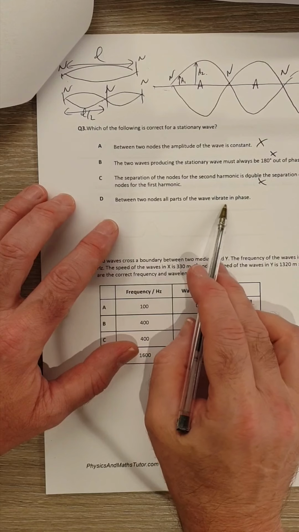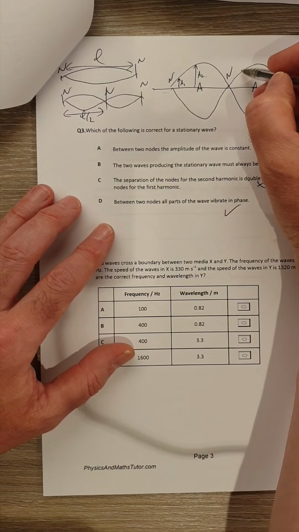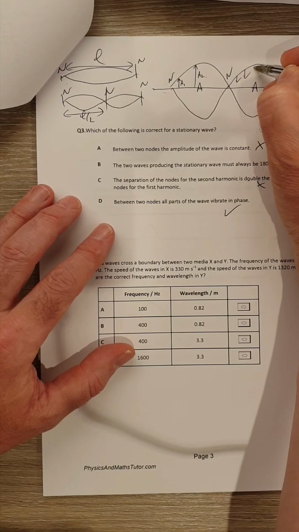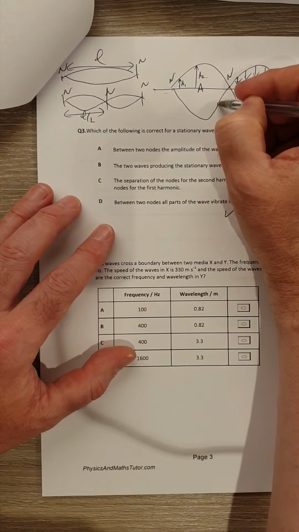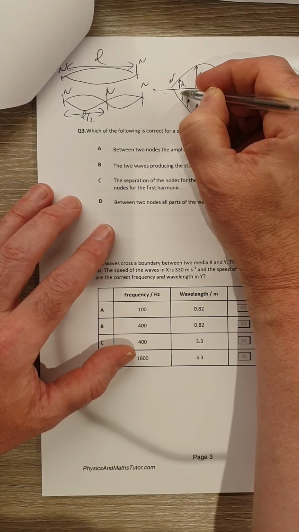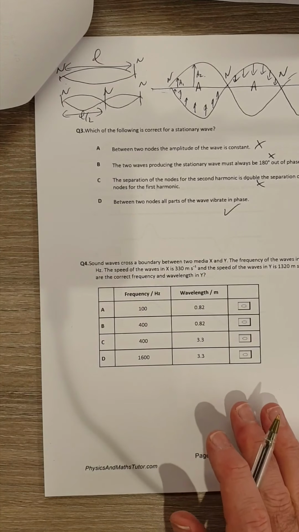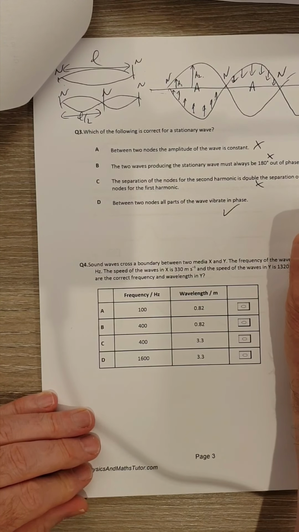Between all nodes, all parts of the wave vibrate in phase. This is true. What that means is all of these parts of the wave are all going to be moving down together, while all of these parts of the wave will be moving up together. So they're all in phase, they're all synchronized. So the answer is D.